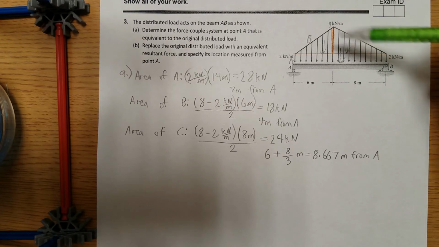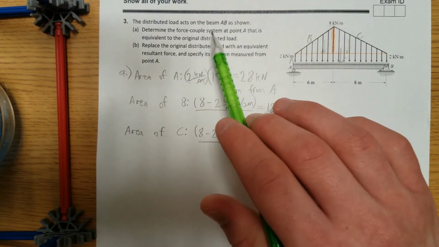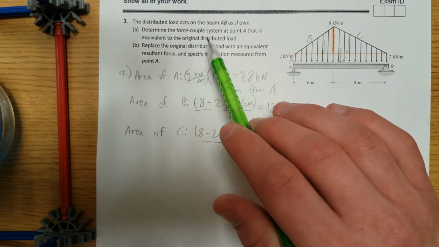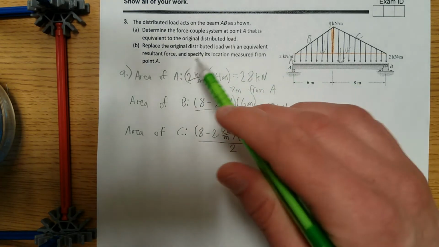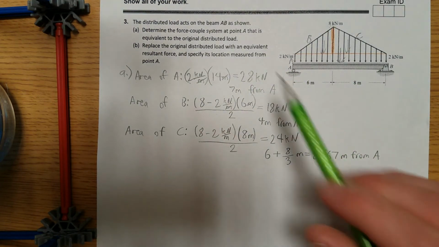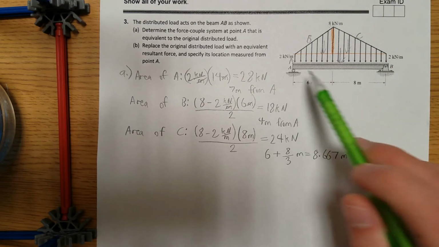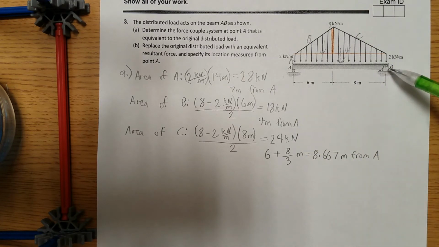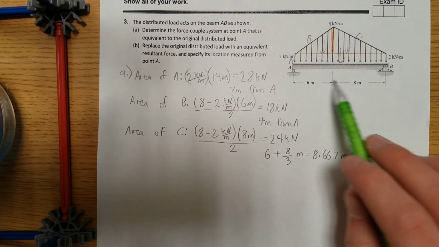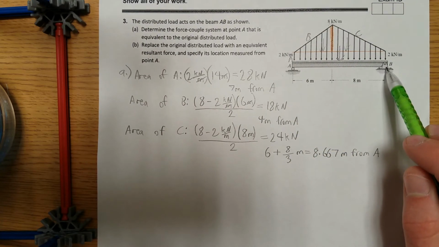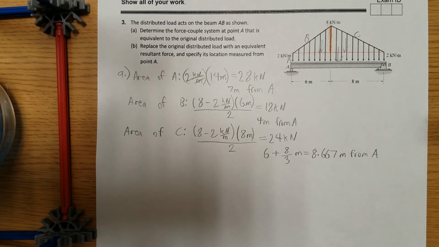The question says to determine the force couple system at A that is equivalent to the original distributed load. And so we're just worrying about the distributed load. I know B does have a lateral force, but we don't have to worry about that. If we did a free body diagram of this beam, we'd find out that the X force of B would be 0 anyway because there are no other forces acting that way.